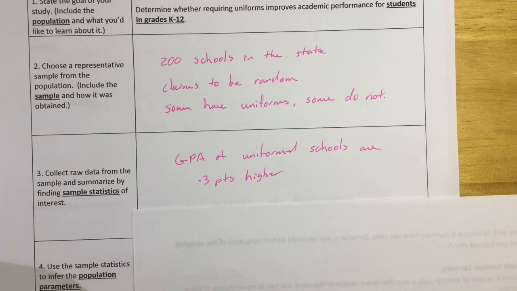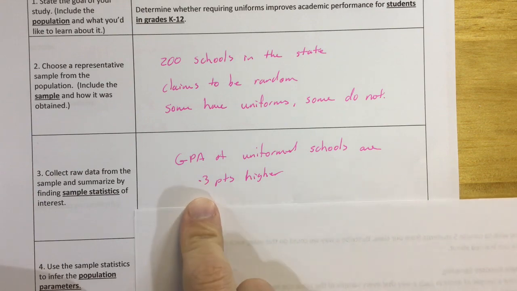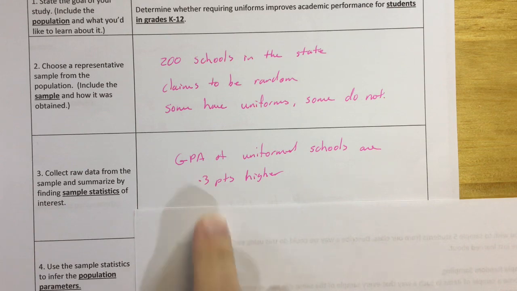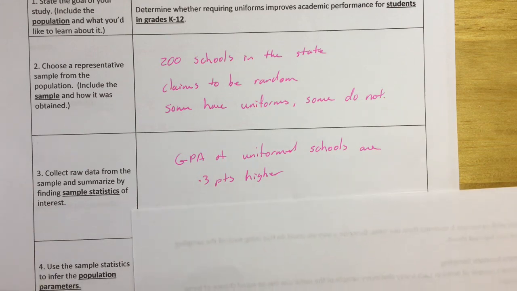That is not a big number. A GPA score ranges from 0 up to 4. Basically, that would be the difference between somebody having an average grade of a 90 versus a 93. So the 93 would be that 0.3 points higher. So I wouldn't say that that's a significant change here, and we'll see that in our conclusions.